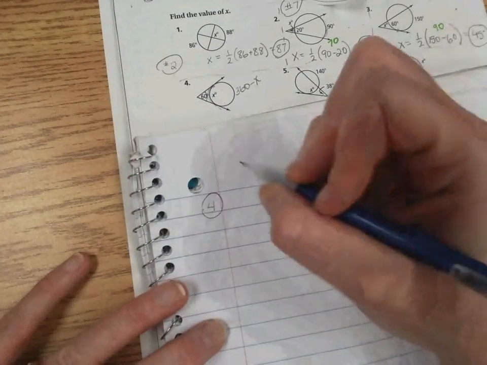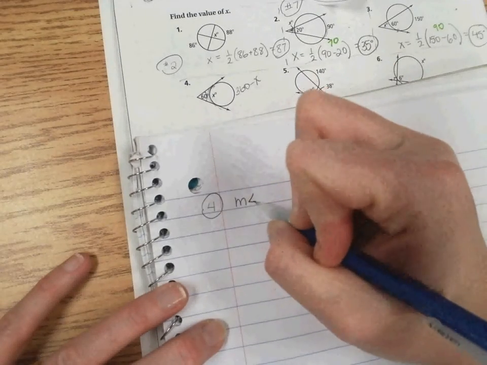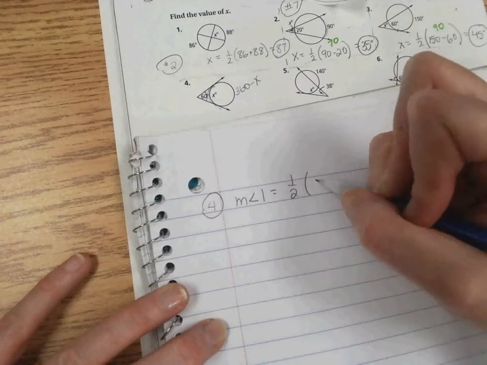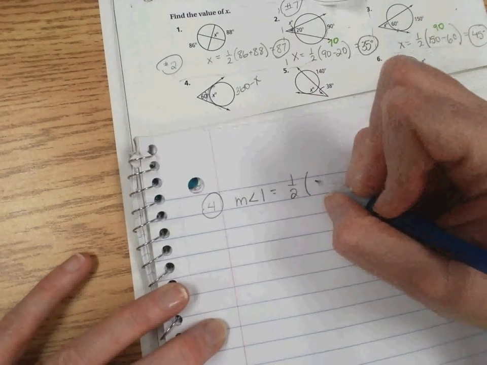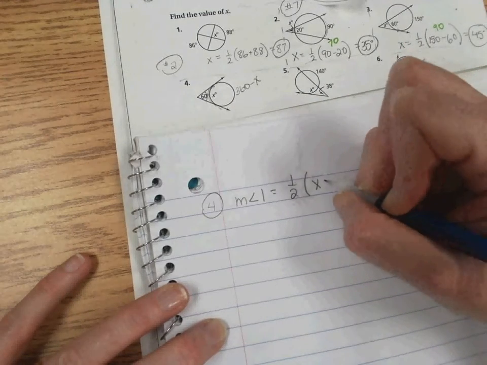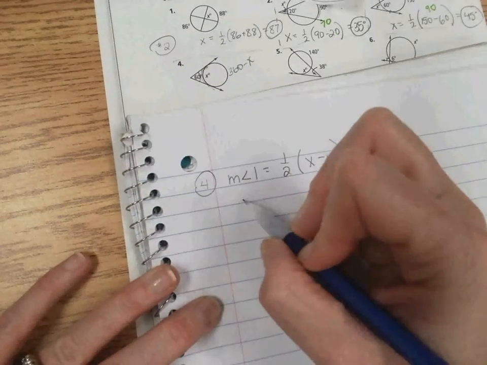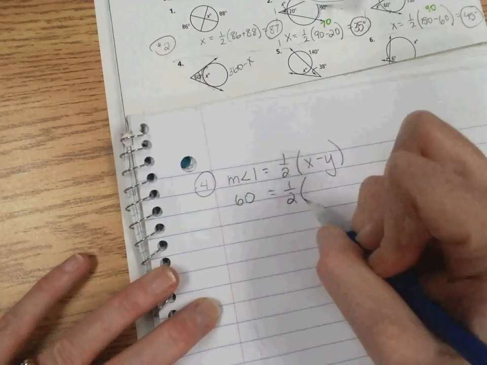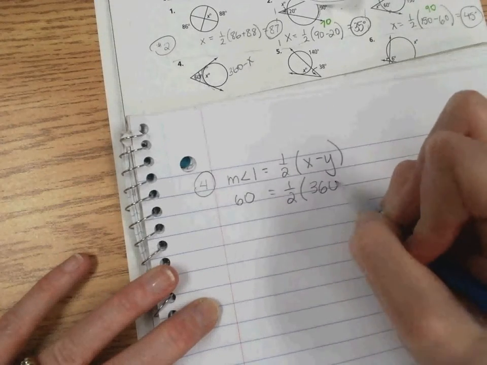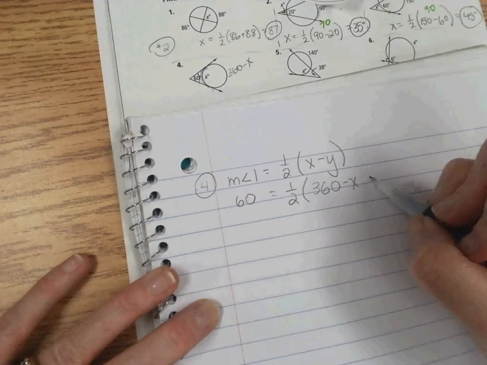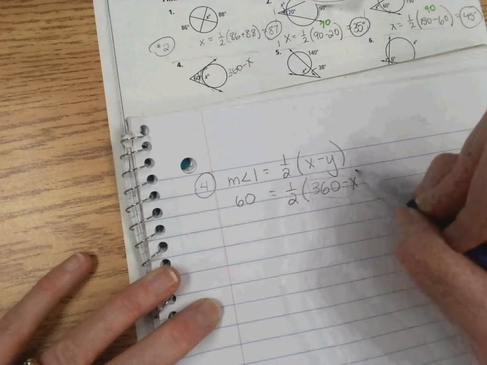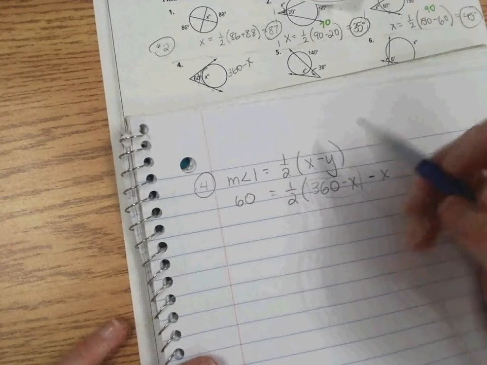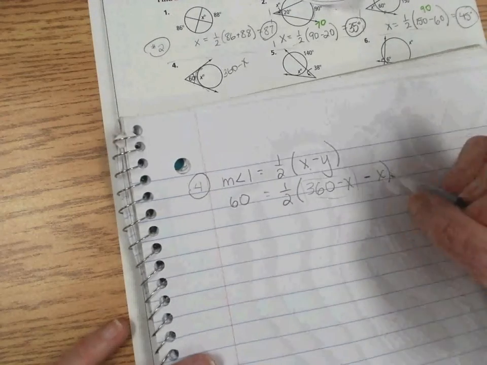So number 4, we'll use that same formula. The formula says the measure of angle 1, that's that angle there, is going to be half the difference of the larger arc minus the smaller arc. We call that x minus y. So we'll substitute in 60. We'll substitute in the larger is 360 minus x, and the smaller is x. So this is what we substitute in for this first arc, minus x, which is this smaller arc length.